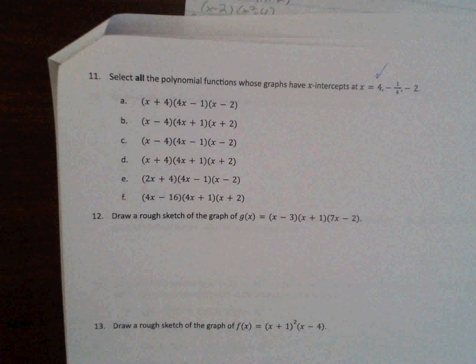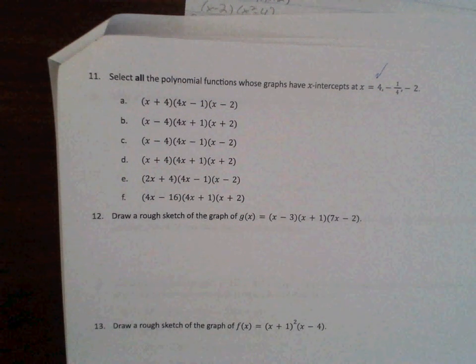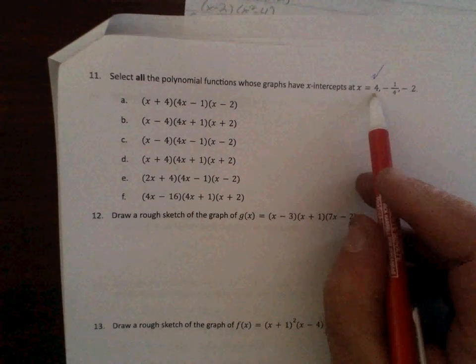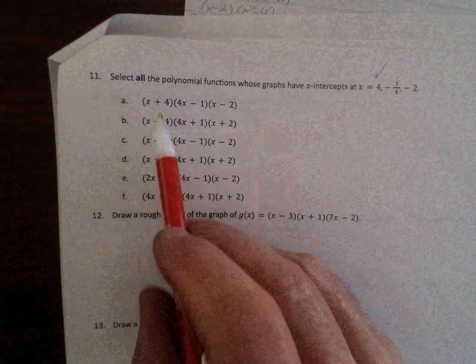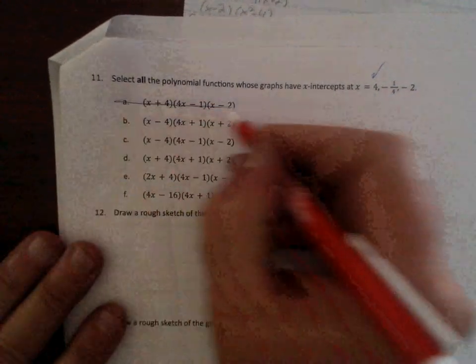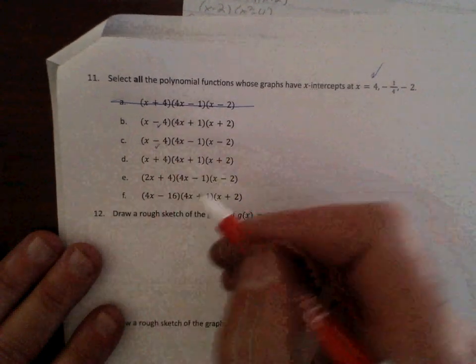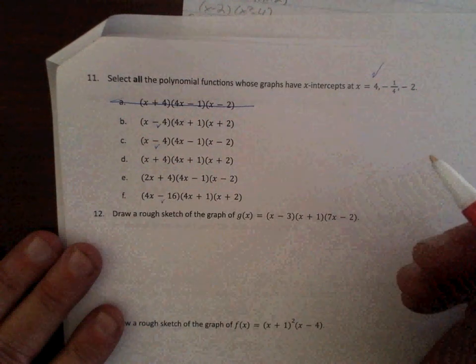We've done x-intercepts already. So we take 4, which one would you plug it into? So here it wouldn't make it 0, would it? So it works for B, works for C, and it works for F too, doesn't it?